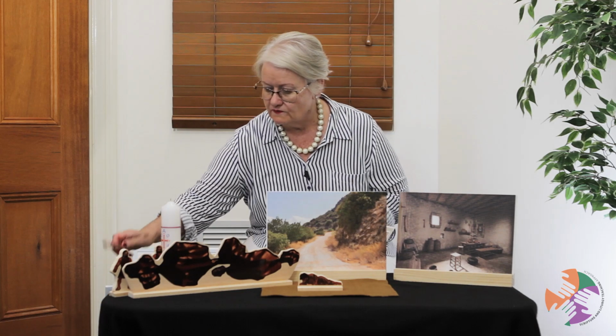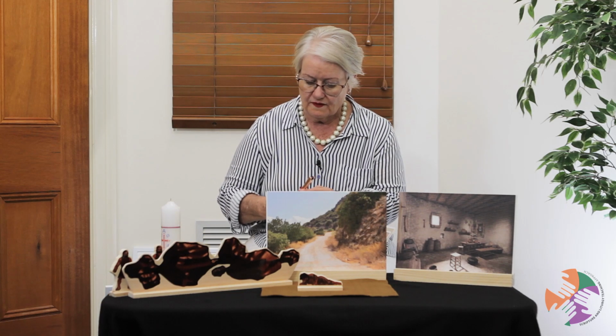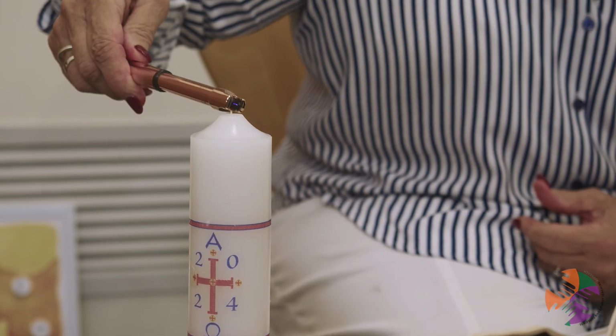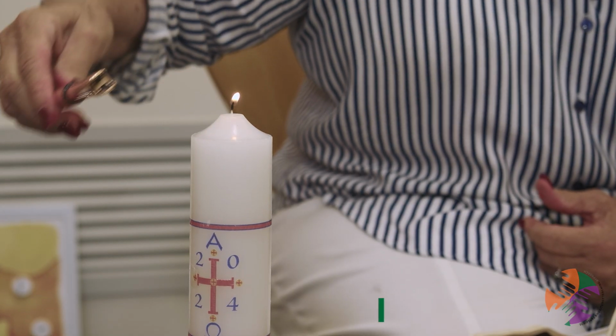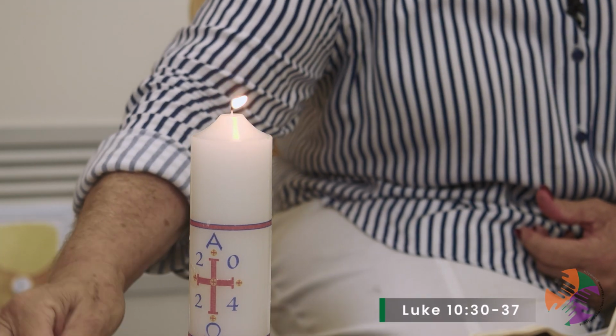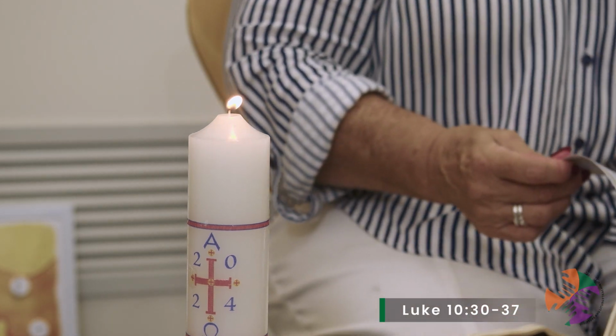Now we're going to light the candle because we're about to read from Scripture. A man fell victim to robbers as he went down from Jerusalem to Jericho.